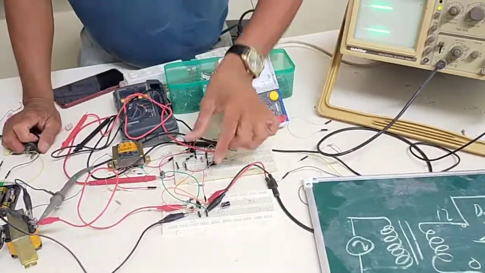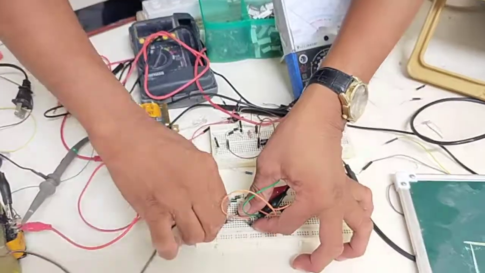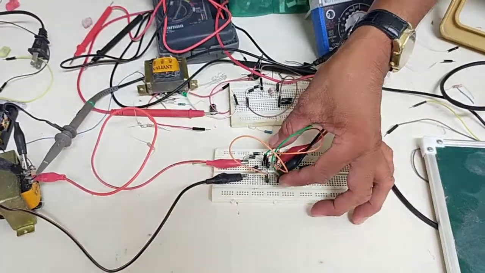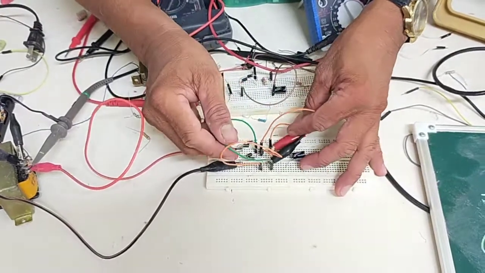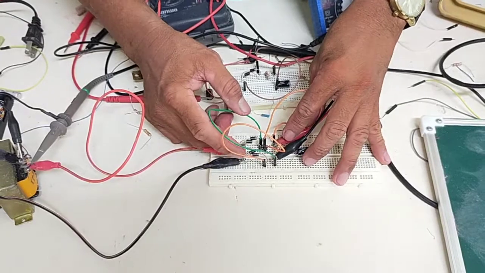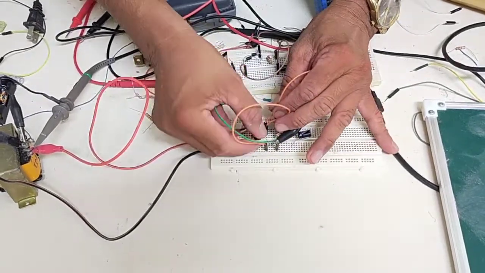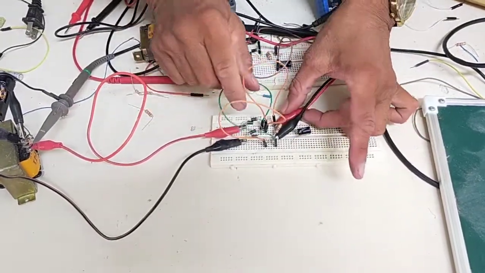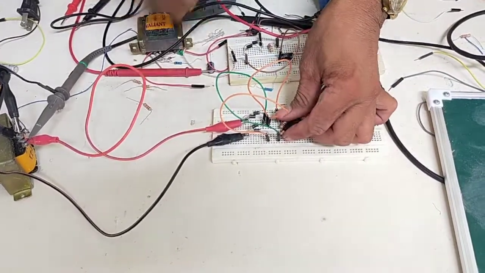There is something wrong. Anode, cathode, anode. Anode is negative, connected here. Then the cathodes are being connected together here. Then we have here the resistor, across this resistor.